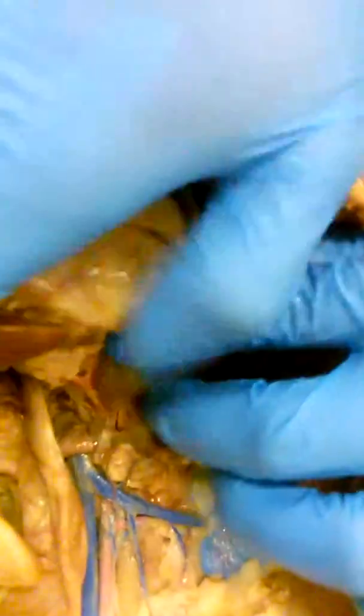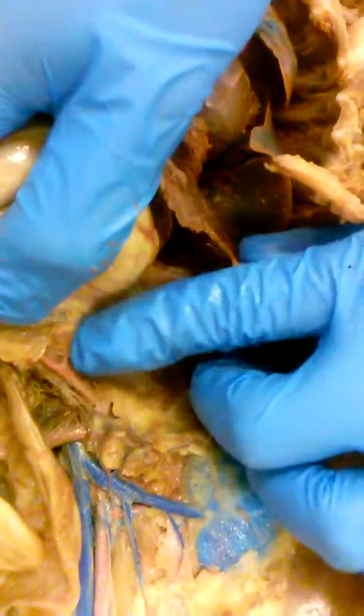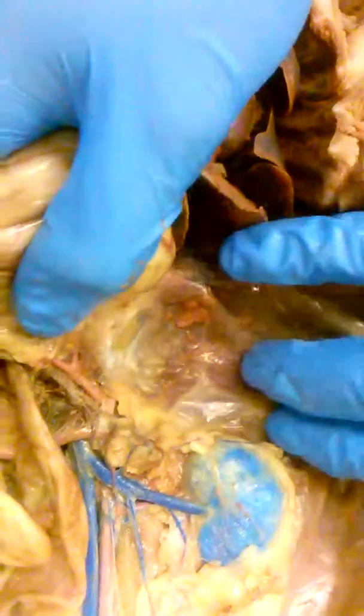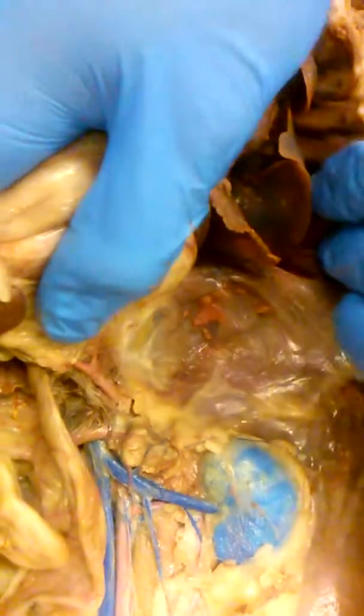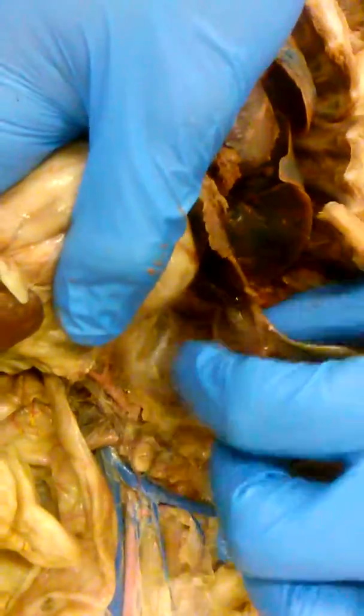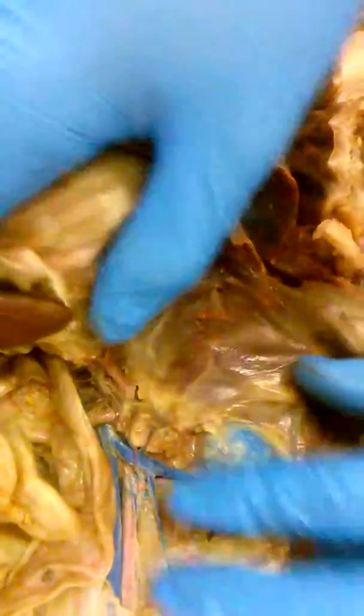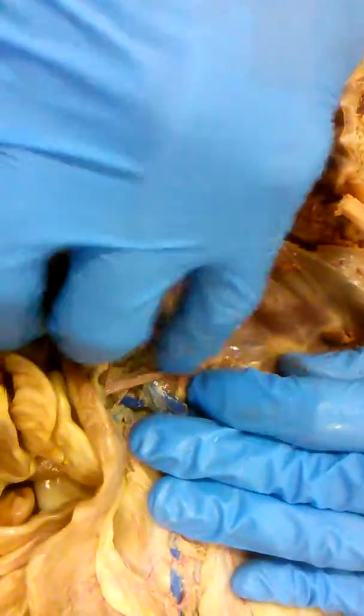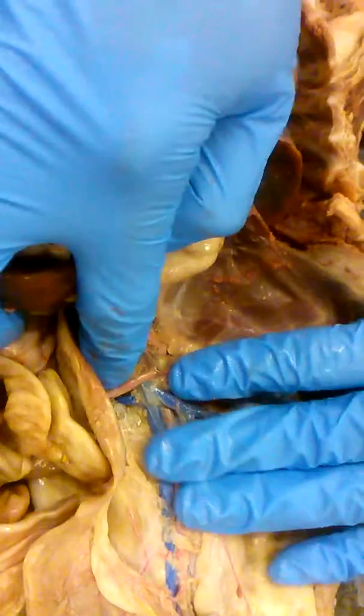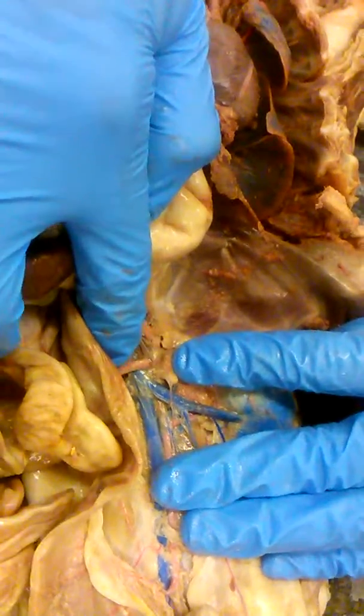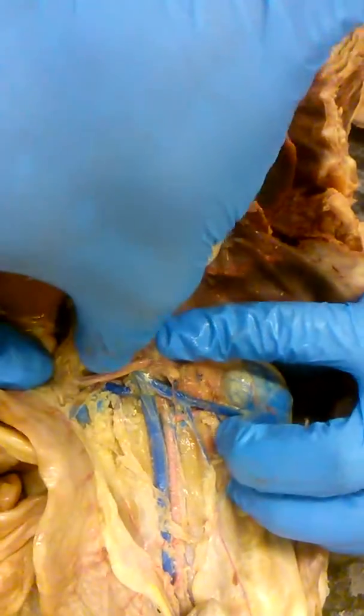Can you pull that open again, please? Yep, right there. You can see it starts to split, but it's going to split into 3 different arteries. It's going to go to your spleen, your stomach, and liver. The next one, right under it, and they're close, so you have to remember it, is the superior mesenteric artery right here. That's it? Yep, right there.